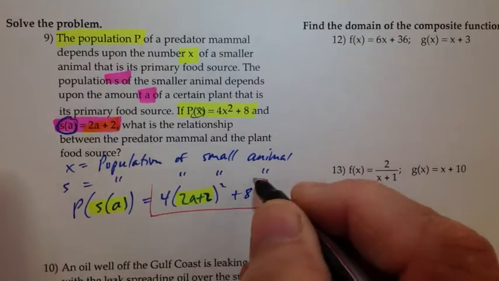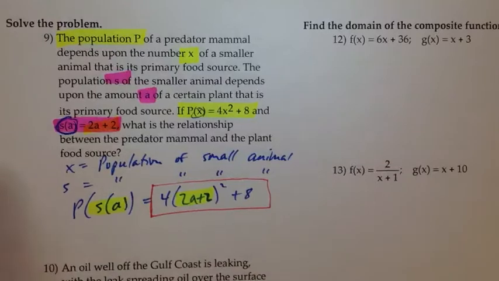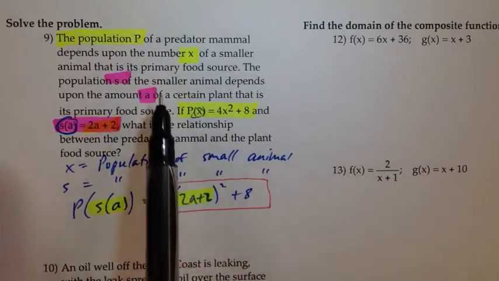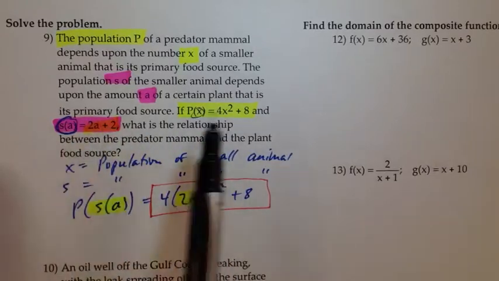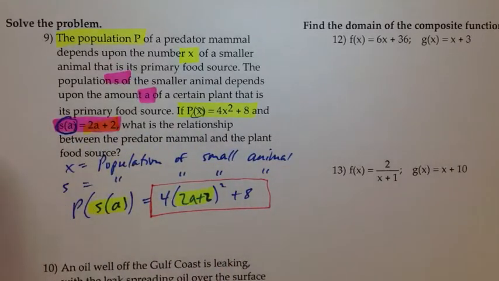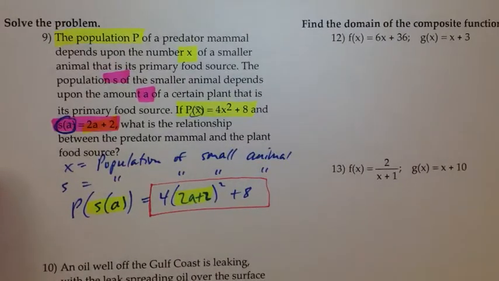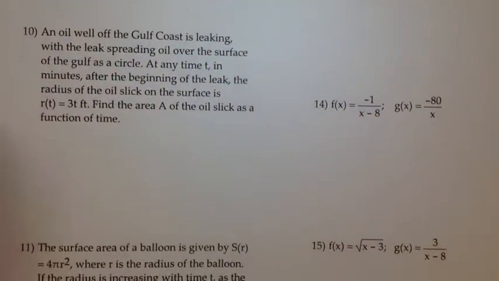That's the population of the mammal, which is really indirectly dependent upon how much of that certain plant is available for the smaller animal. Because the more that plant's available, the more smaller animals there'll be, and the more food that predator mammal gets to eat. So there you go.